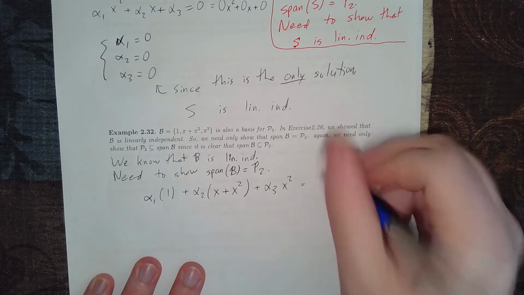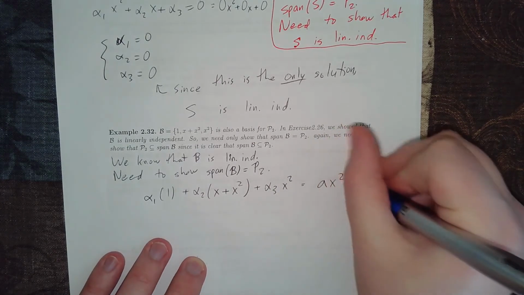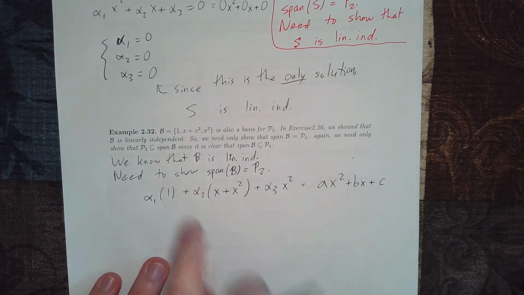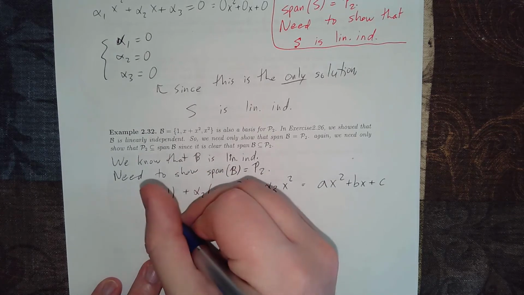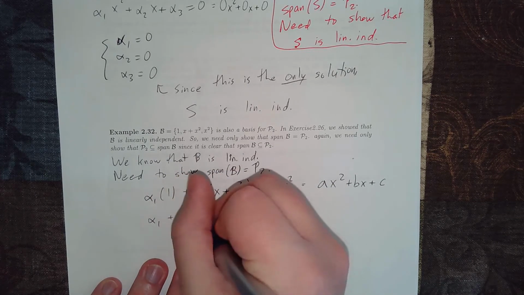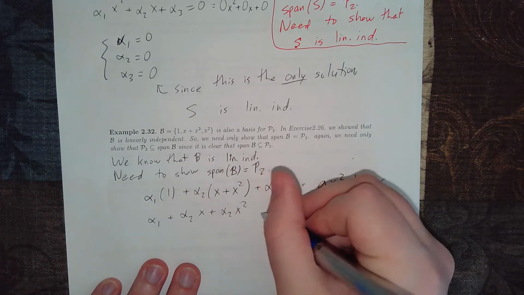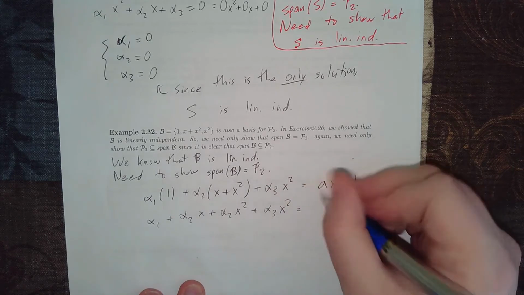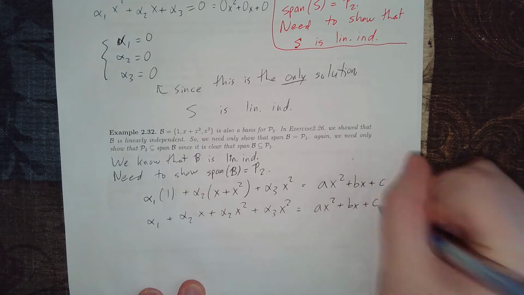We're going to set that equal to an arbitrary representative from P2, so some ax squared plus bx plus c. So again, we can distribute the alpha 2 through, and so we'll get alpha 1 plus alpha 2x plus alpha 2x squared plus alpha 3x squared to get ax squared plus bx plus c.